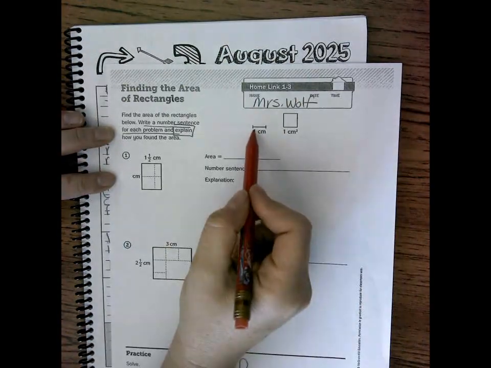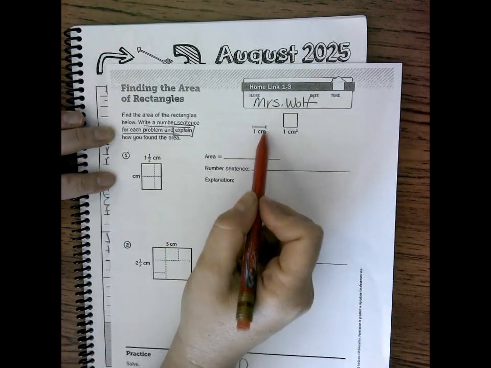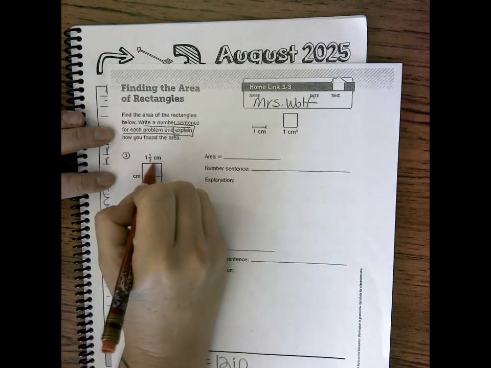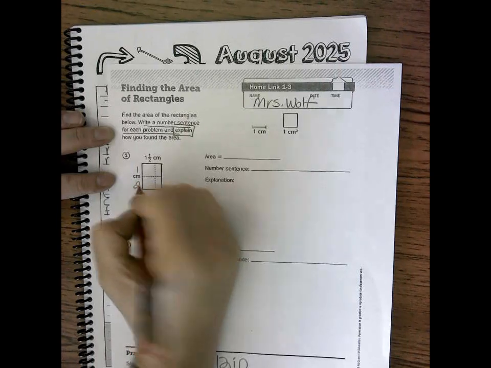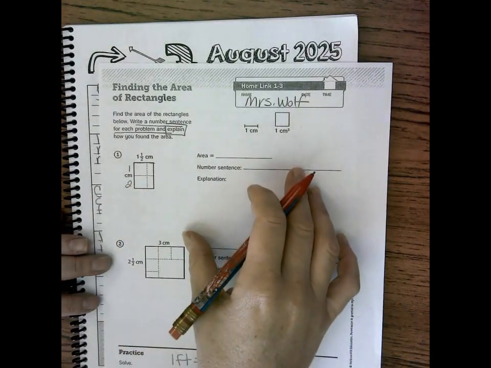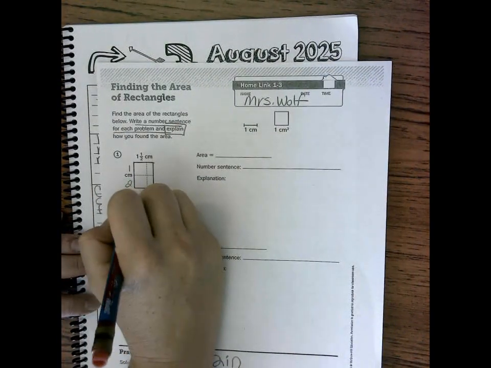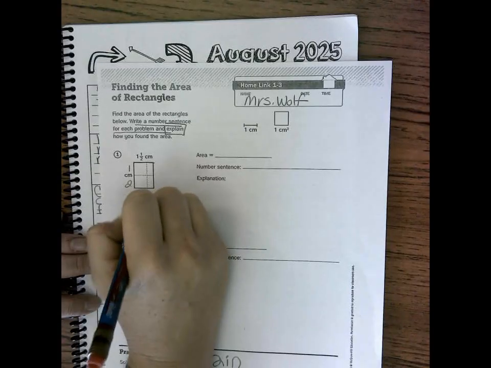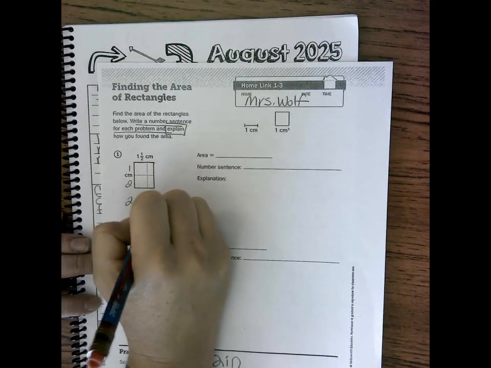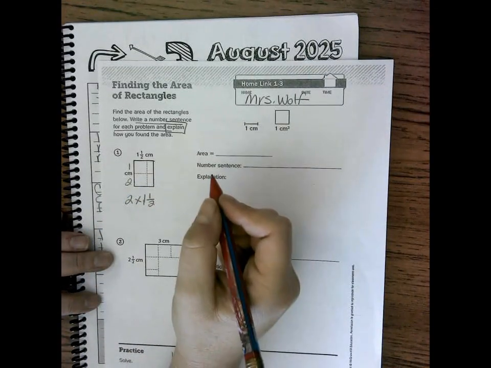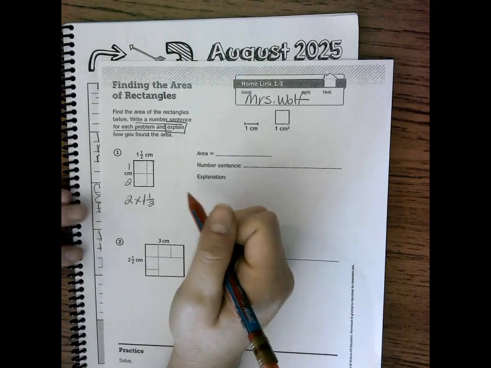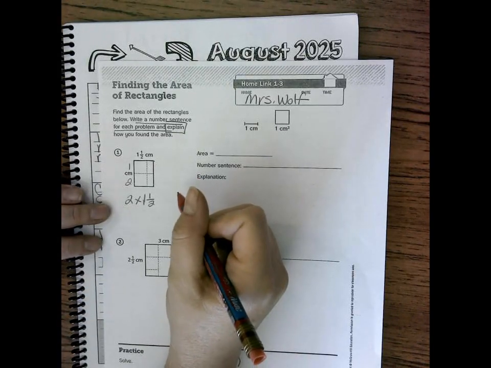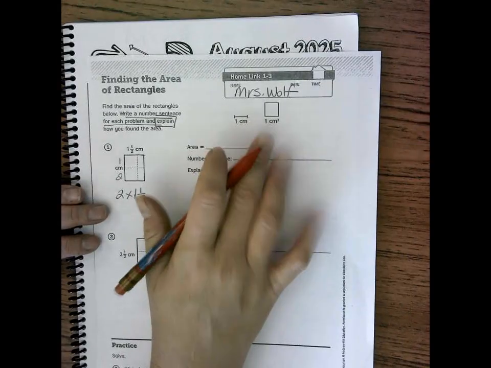So we're going, every little spot equals 1 centimeter. So we have 1.5 centimeters by 2 centimeters. So how would I find this? Well, I need to think about this as 2 times 1.5 centimeters. However, we don't know how to multiply fractions just yet. So we've been using some multiplication with repeated addition.